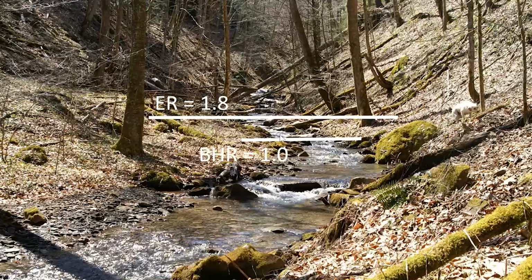Back to our colluvial valley example. Again, the bank height ratio is 1. That's good. The entrenchment ratio is much less. It's only 1.8, but that is functioning for this valley and stream type. So the picture I just showed was an E stream type. Greater than 10 was pristine for that. This is a B stream type. The appropriate entrenchment ratio here is 1.8. That would be a pristine entrenchment ratio value here.